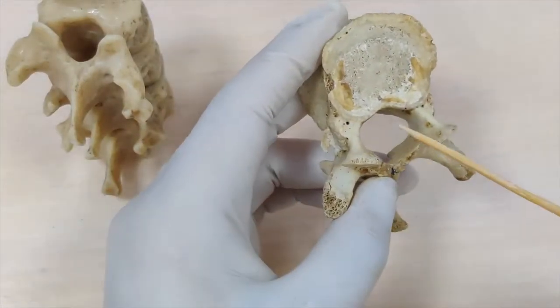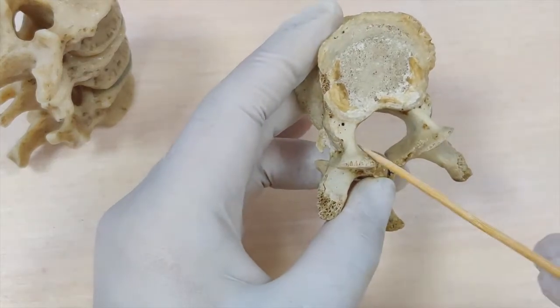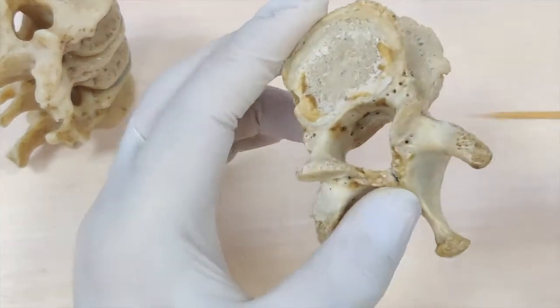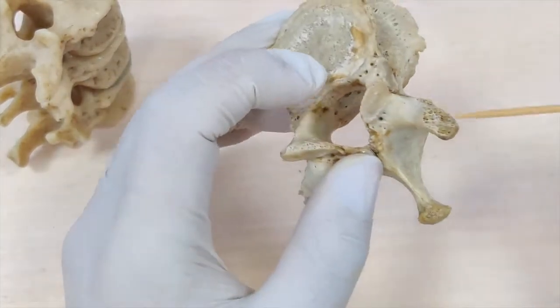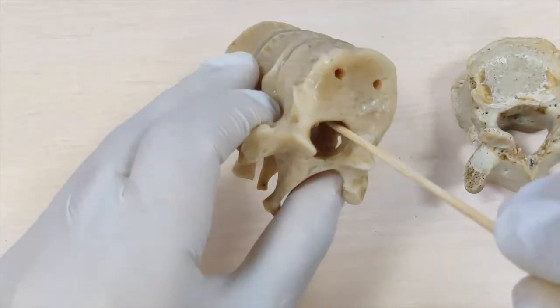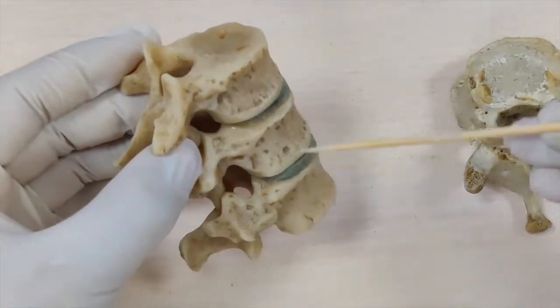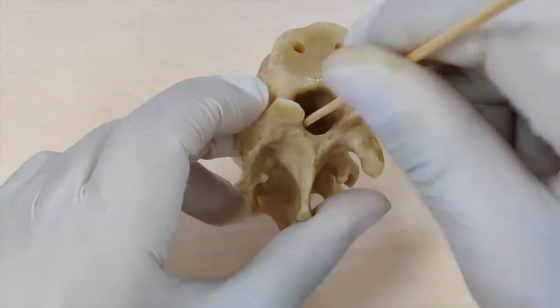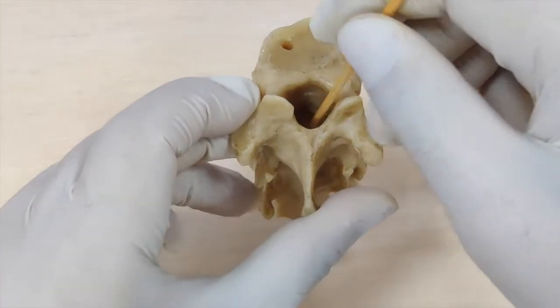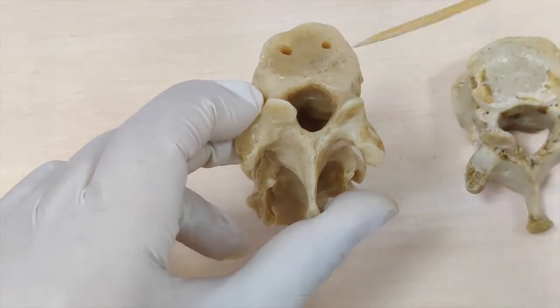Now this is the vertebral foramen. When the vertebral foramina are connected together, they form the vertebral canal. The vertebral canal is a passage for the spinal cord and the meninges of the spinal cord.